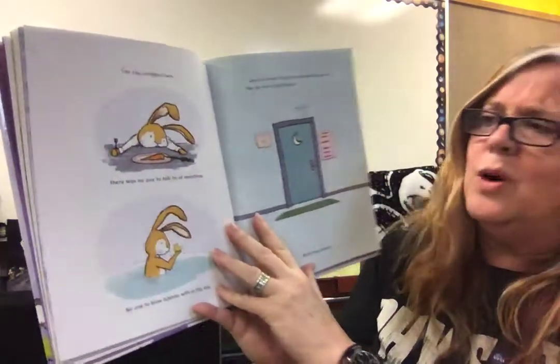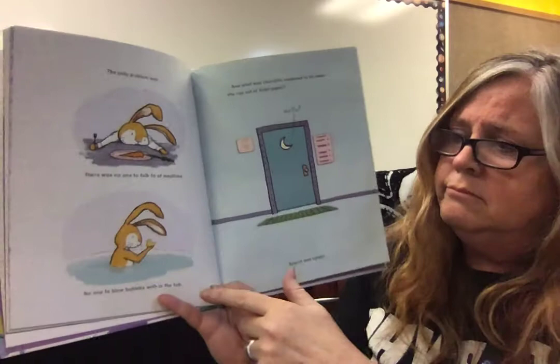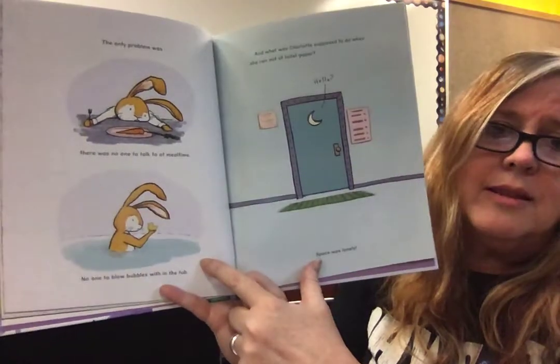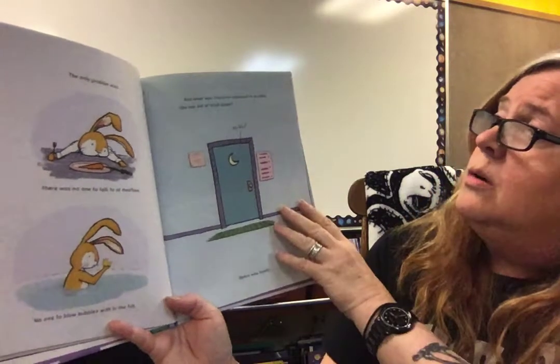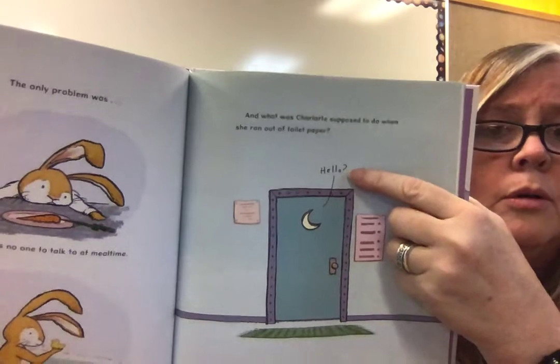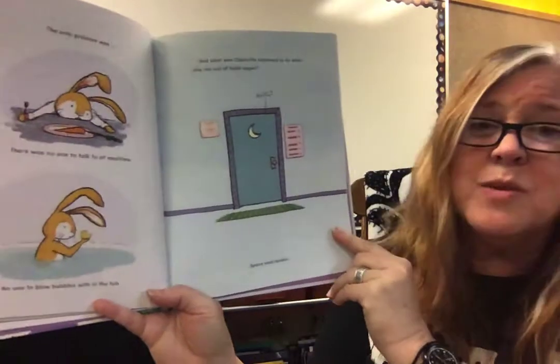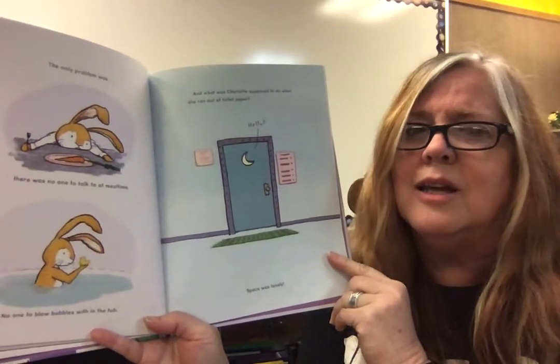The only problem was there was no one to talk to at mealtime. No one to blow bubbles with in the tub. And what was Charlotte supposed to do when she ran out of toilet paper? Hello? Space was lonely. We've had some problems with toilet paper lately too, haven't we?